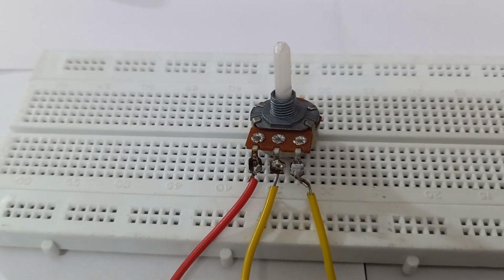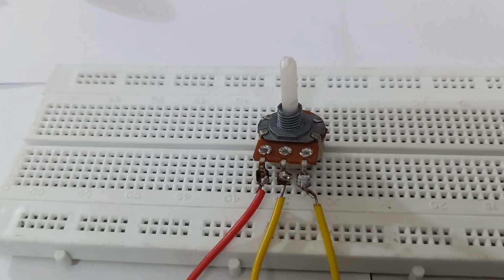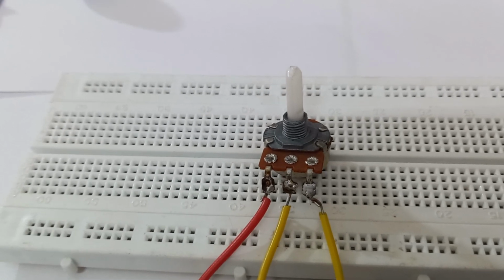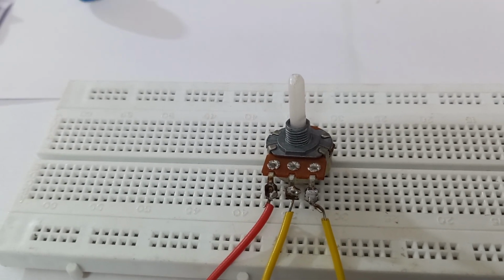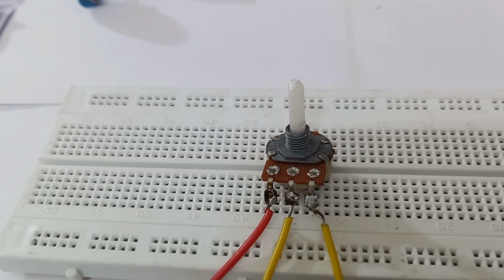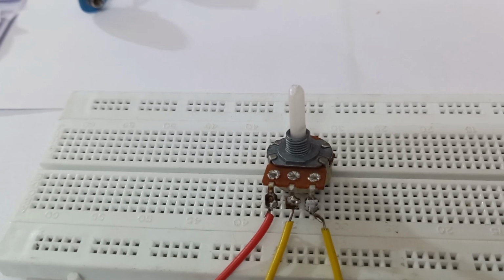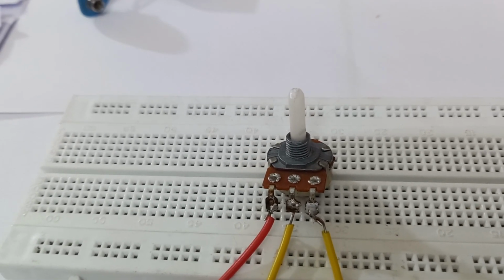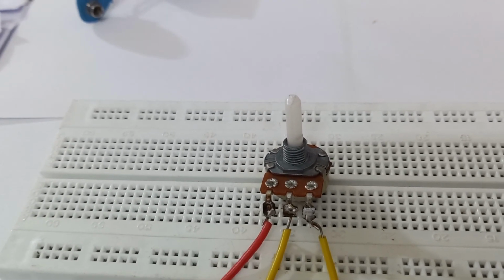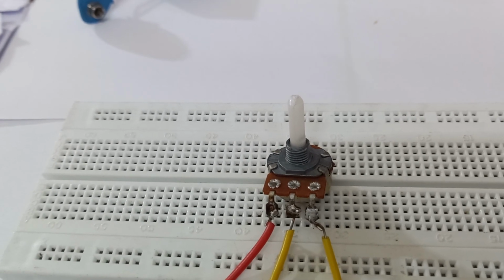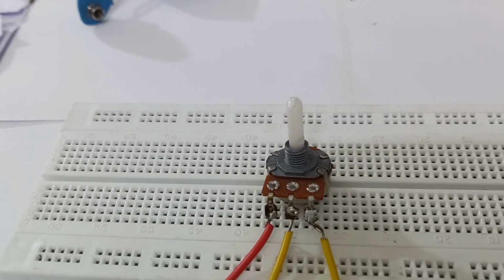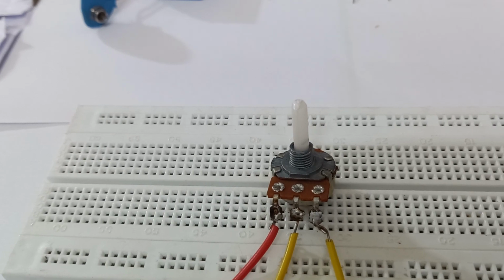Potentiometers are also used in various sensing and measuring applications. For example, they are used in joystick controls and in robotics. In lighting systems also, potentiometers are used to control the intensity or brightness of the lights.